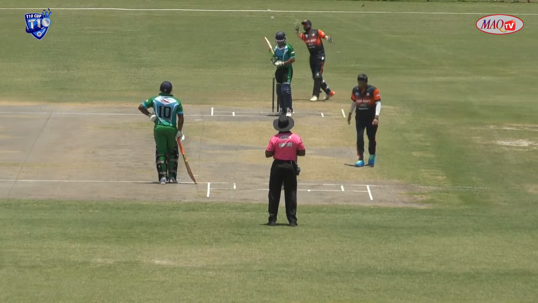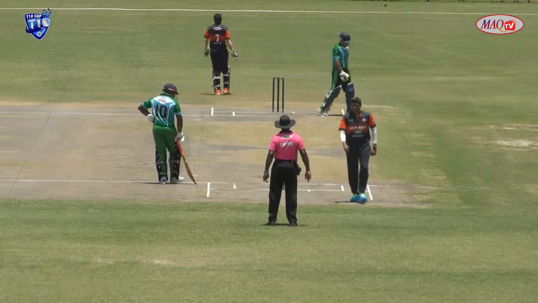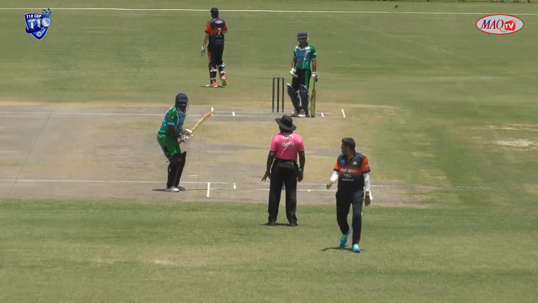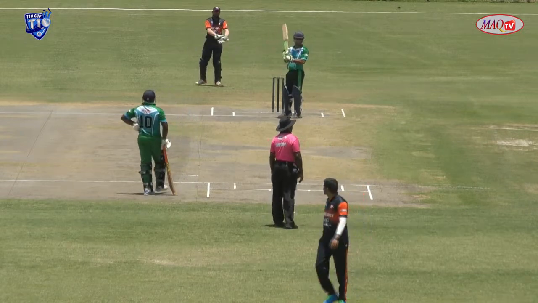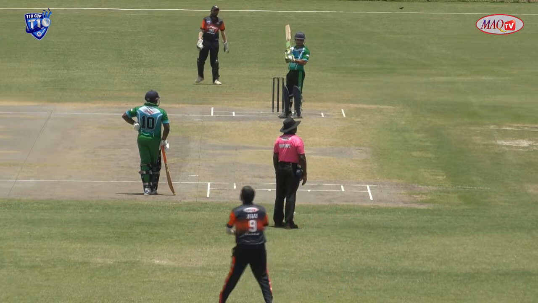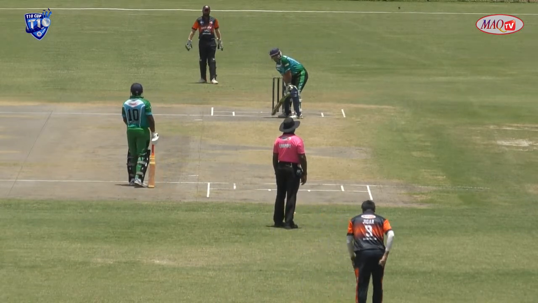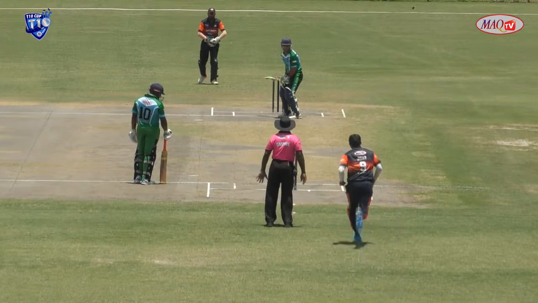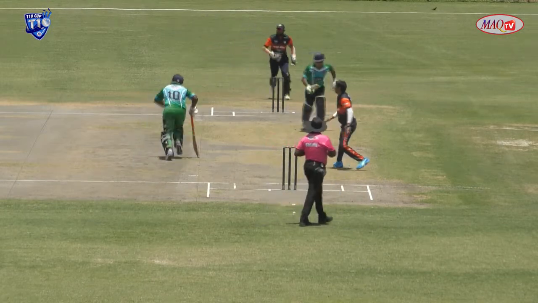Driving and missing outside the off stump. So we call that a swing and a miss. But at least it was not you miss, I hit. So he lives to survive. Early stages, early days yet. There were the shots that the target demands. And with the field spread, they need to go big. Not too many dot balls. They've got to, oh, this is going to take.